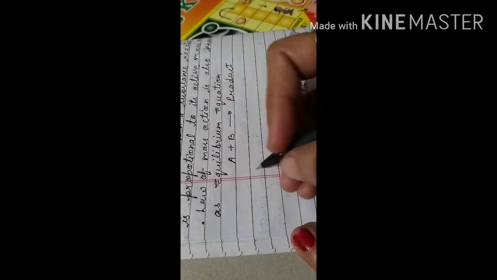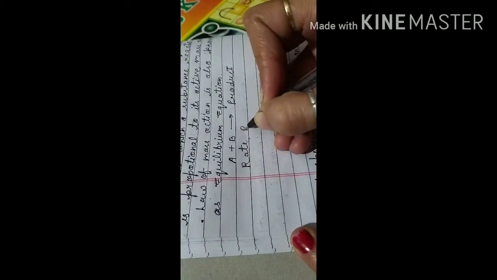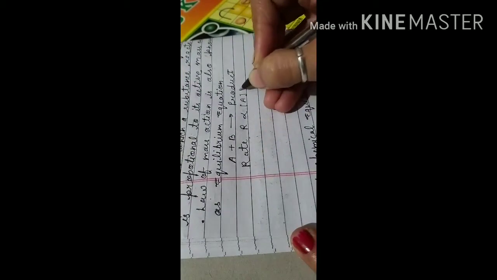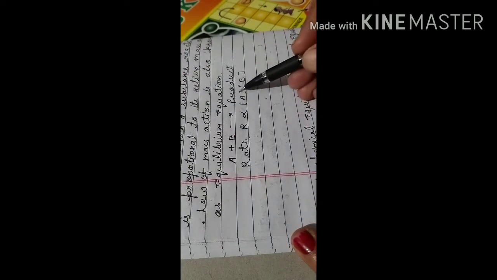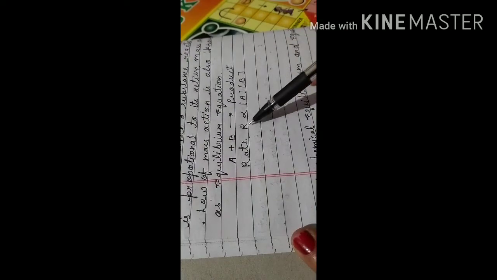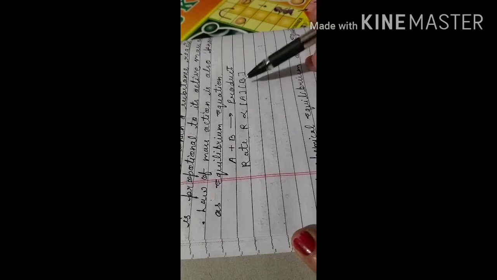In that condition, the rate R must be directly proportional to the molar concentration of A and the molar concentration of B. The brackets denote molar concentration, and these two are the reactants. So the rate totally depends upon the molar concentration of reactants A and B.